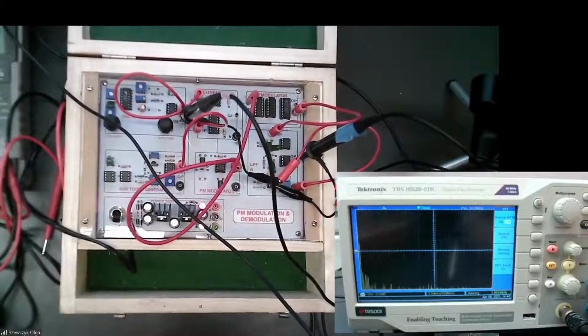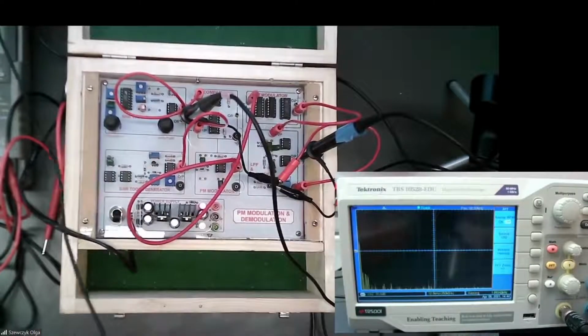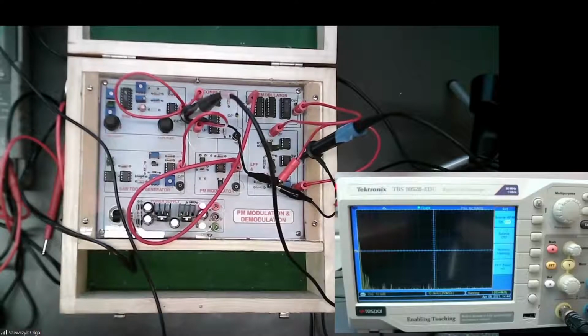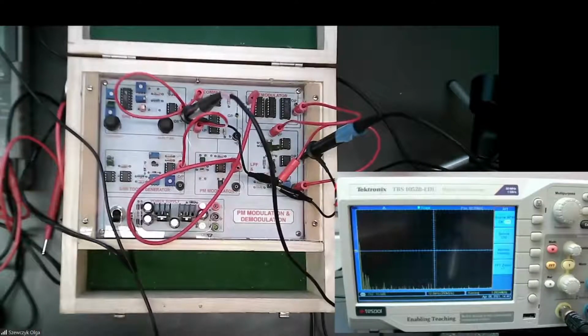So again, we can see that here the low pass filter actually cuts the impact of the carrier, so the spectrum of the carrier signal.